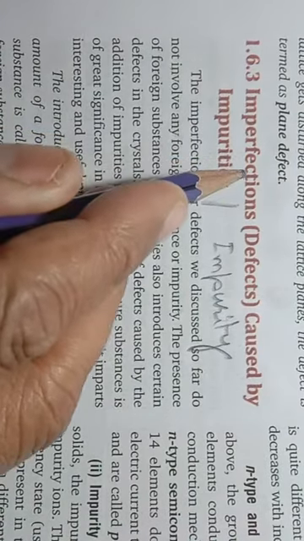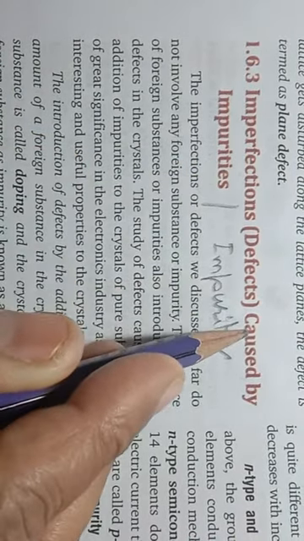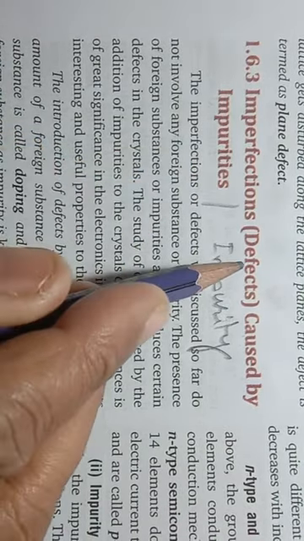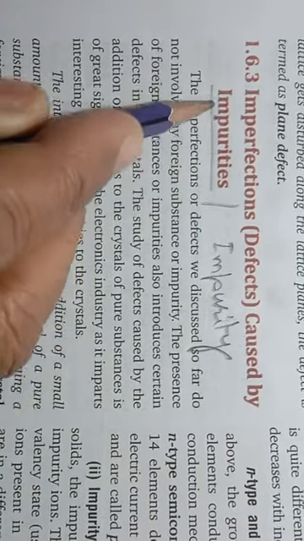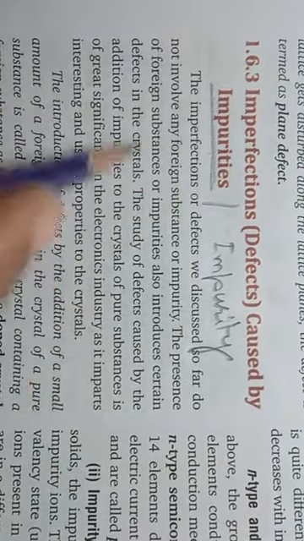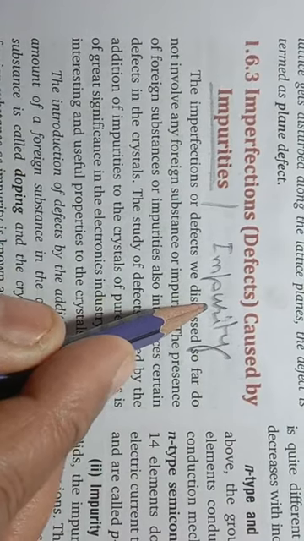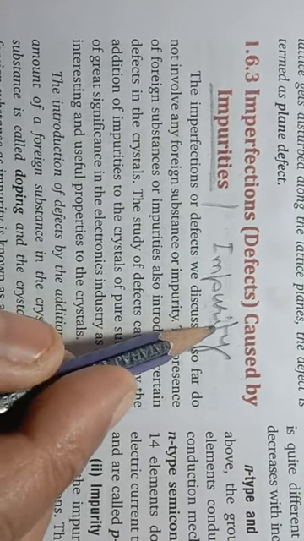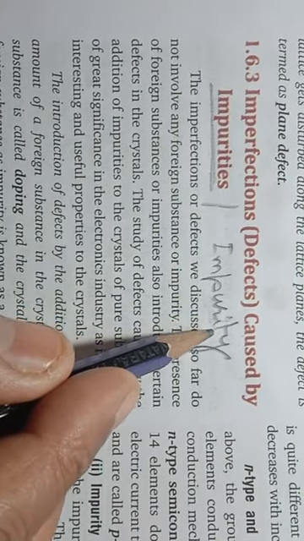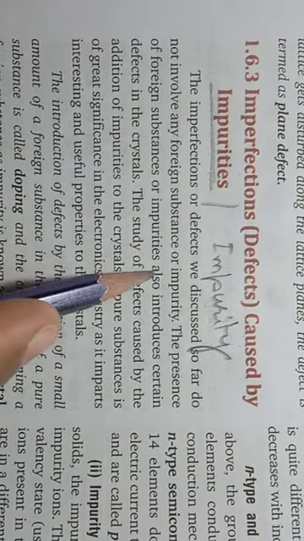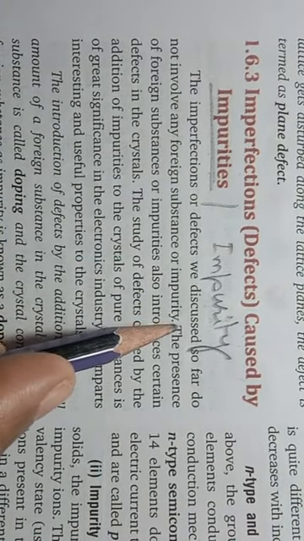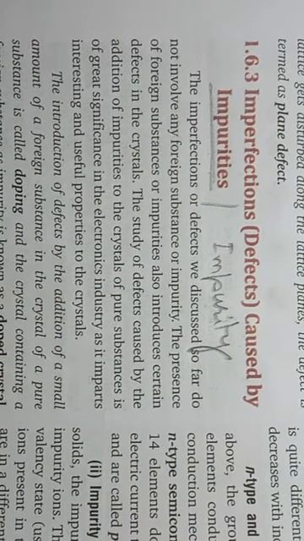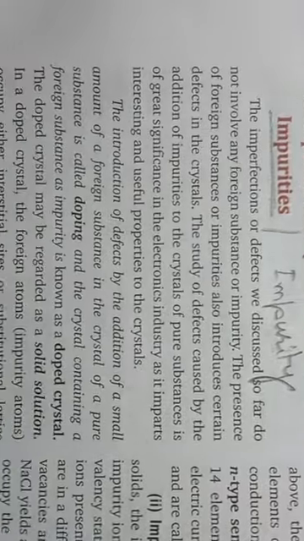Next is imperfections or defects caused by impurities. So these are the defects which are due to the presence of impurities in the crystalline substance. That is why these defects are also known as impurity defects. If a foreign atom or ion as impurity occupies a lattice site in place of host atom or ion, it is called impurity defect.